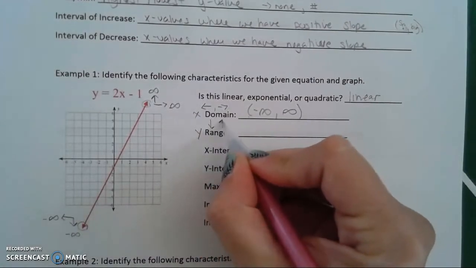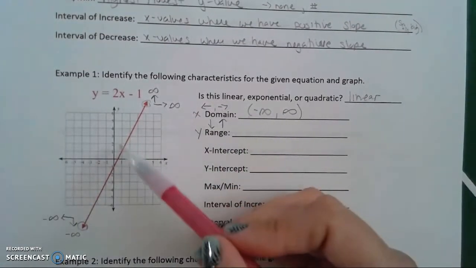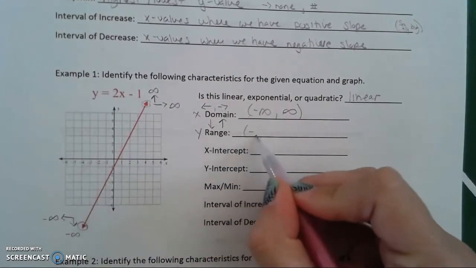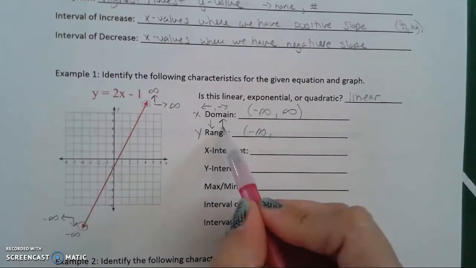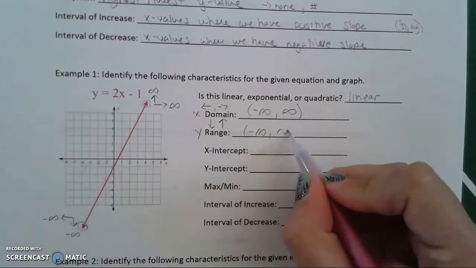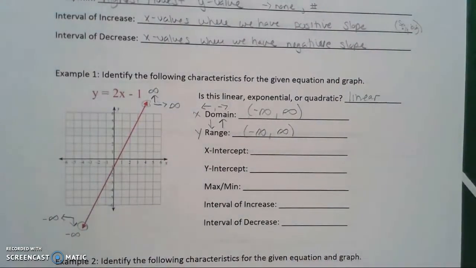Okay, the range, remember, so those were x's, the range are y's, so that means we need to look down and then up. So when we look down, well, this graph is going to go forever down, so that's negative infinity. And when we look up, the graph is going to go up forever towards positive infinity.